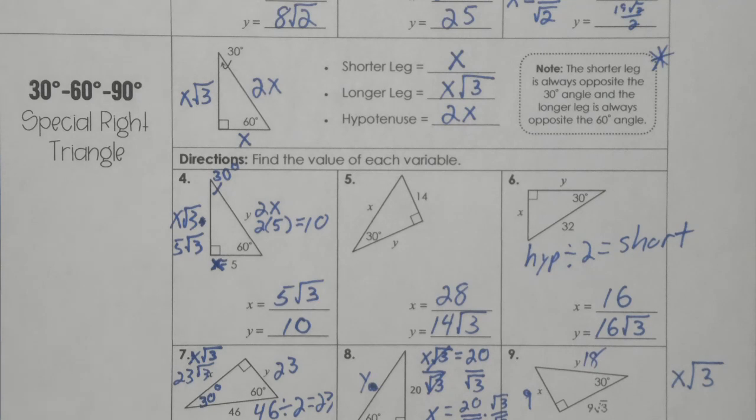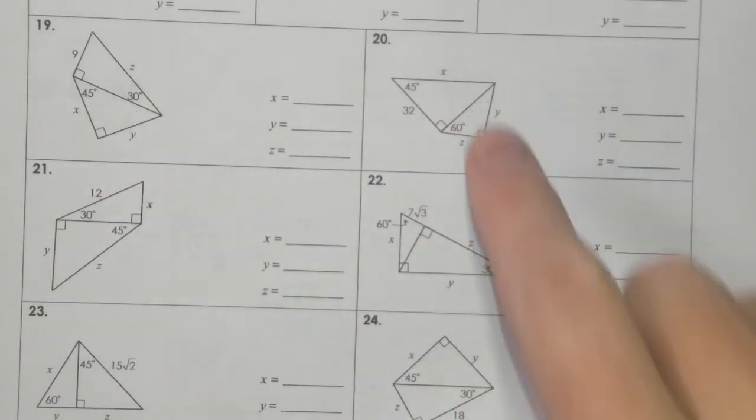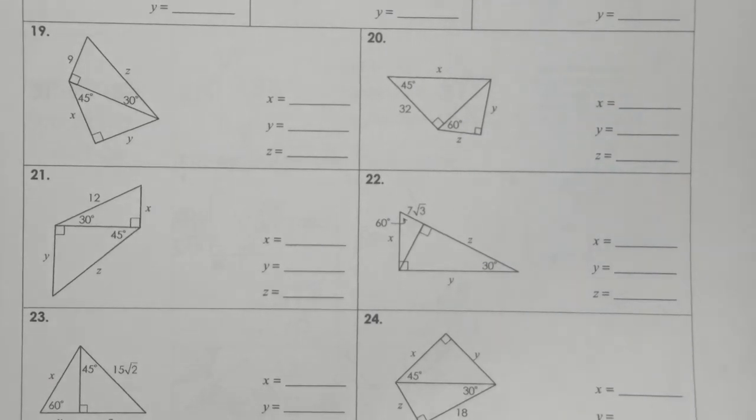You have multiple triangles sort of stacked on top of each other. But I think if you just think about that as one thing at a time, just look at one triangle at a time, I don't think you'll have too much trouble with it.